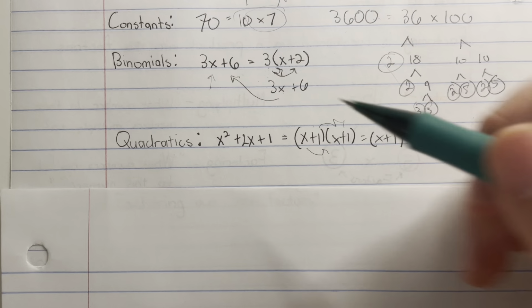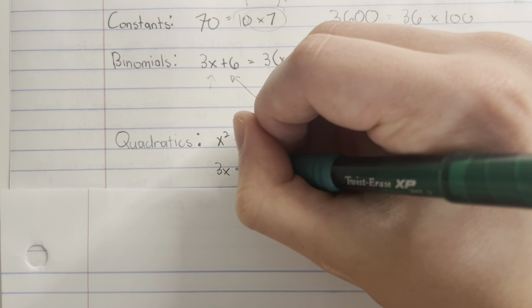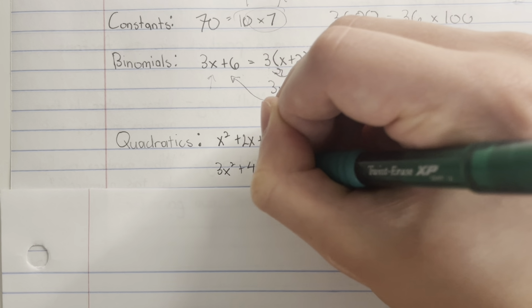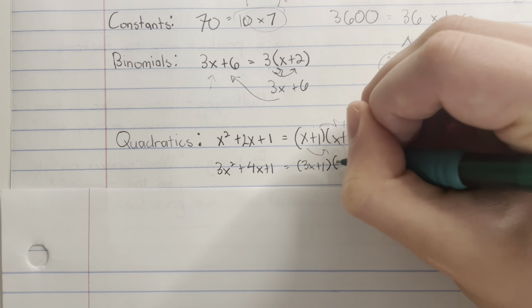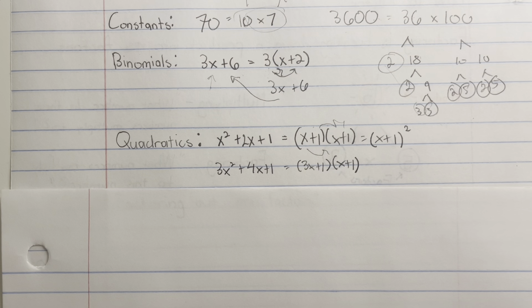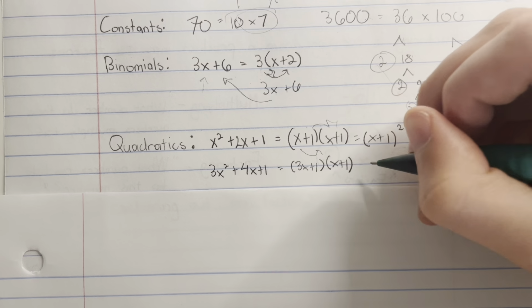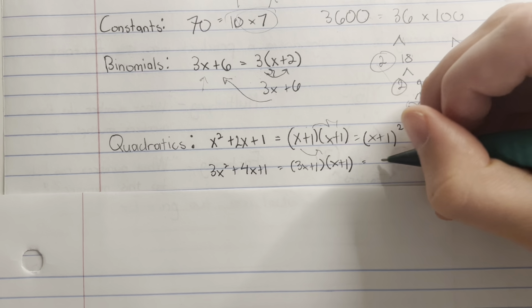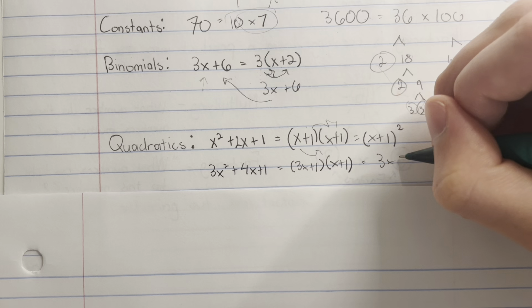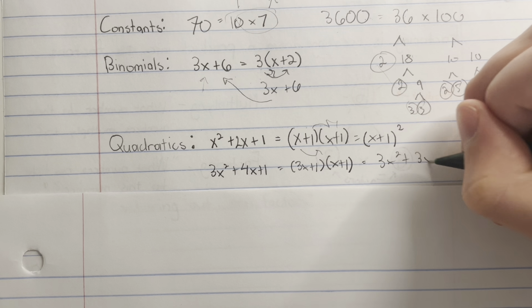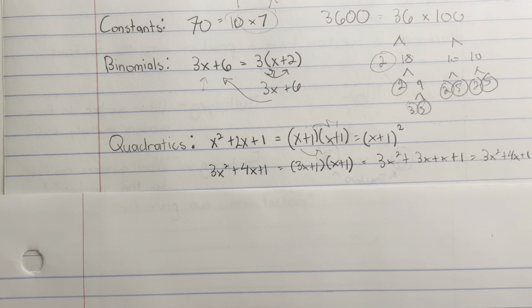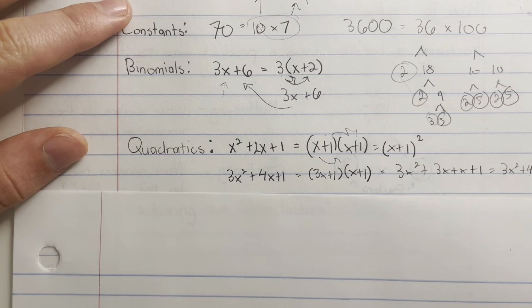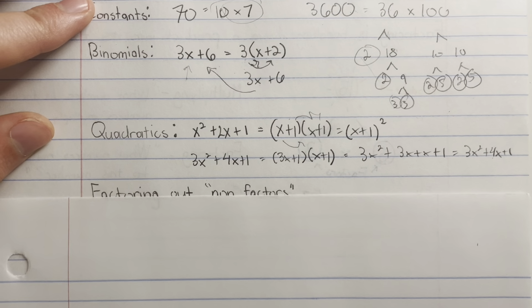The same goes for 3x squared plus 4x plus 1. This is equal to 3x plus 1 times x plus 1. And if you FOIL this out, this will equal 3x squared plus 3x plus x plus 1, which gives us right where we started. It's exactly what we started with, which again is what should happen.